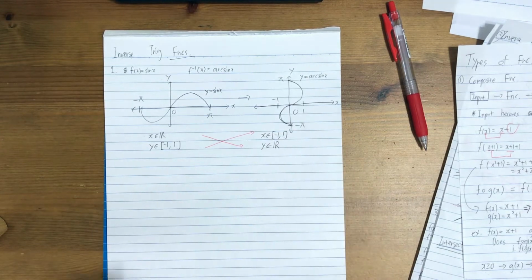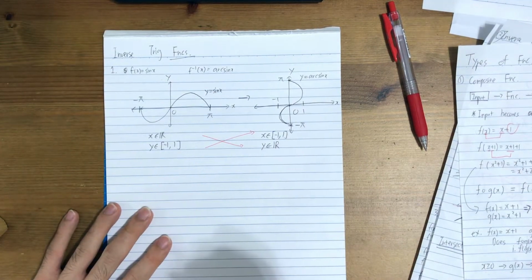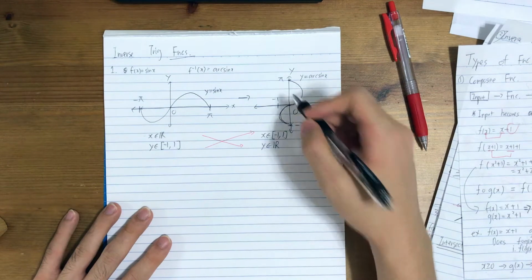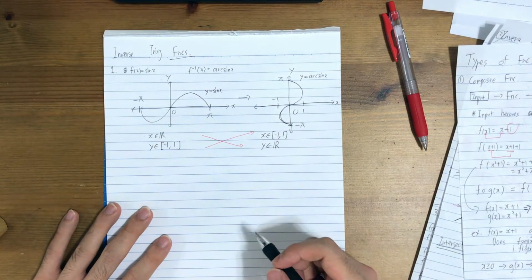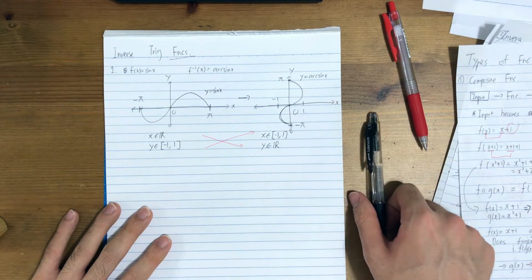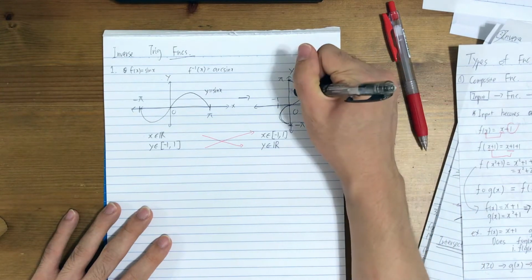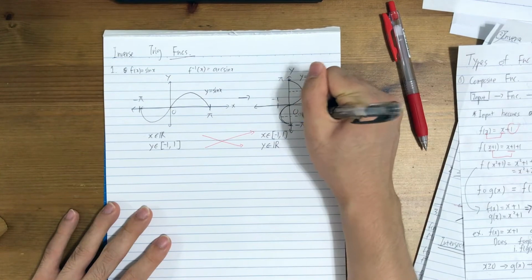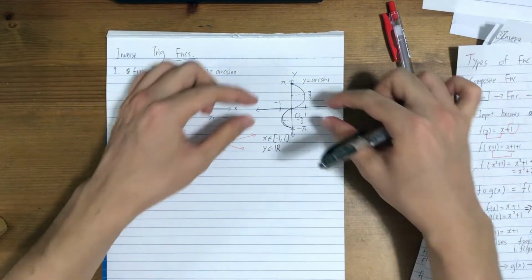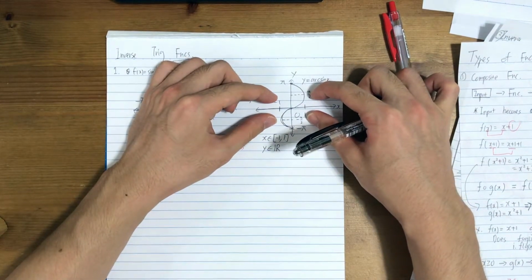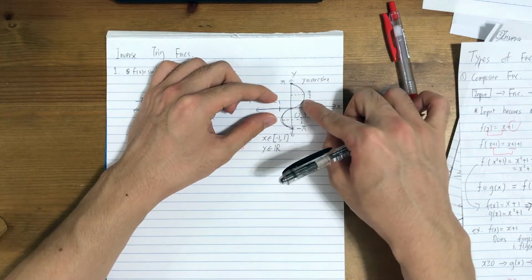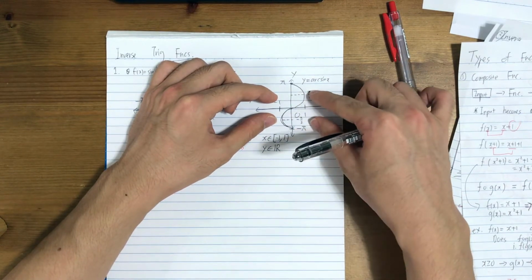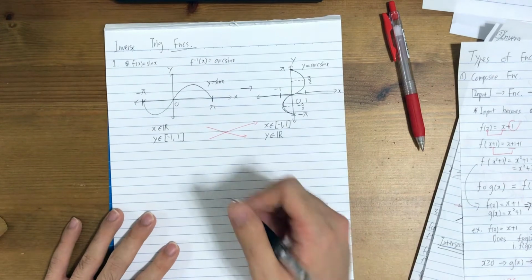So again, we are going to try to restrict the range so that it becomes a function. And how do we do that? We can choose any region, but what I'm going to do is restrict from pi over 2 to negative pi over 2. So this certain region has all the values, and this is clearly a function.